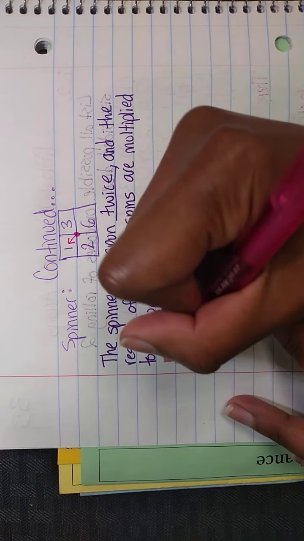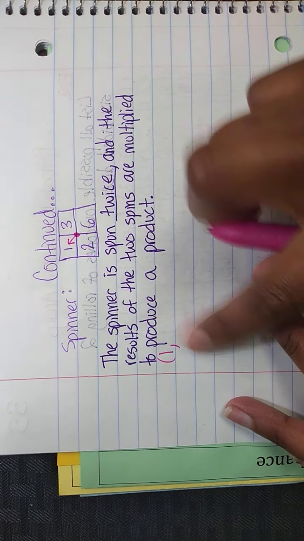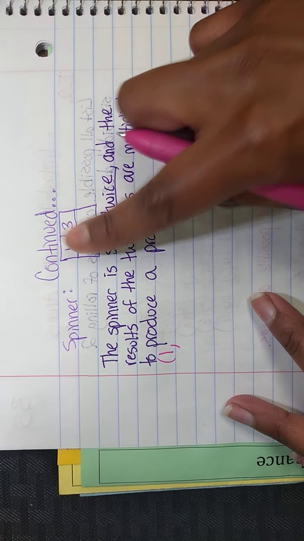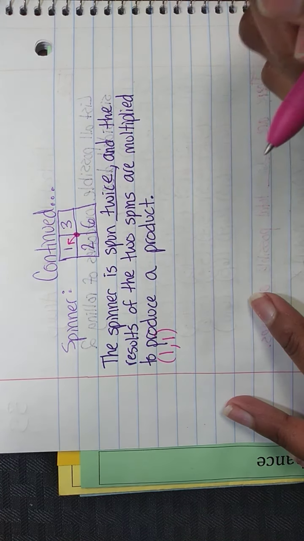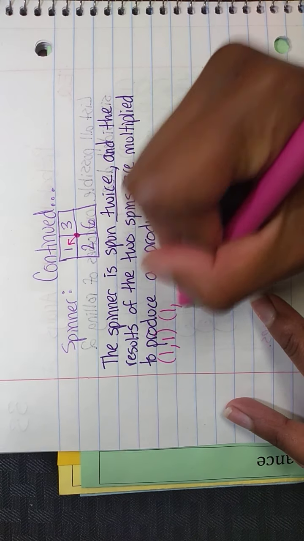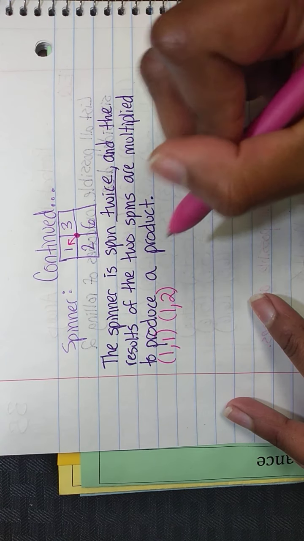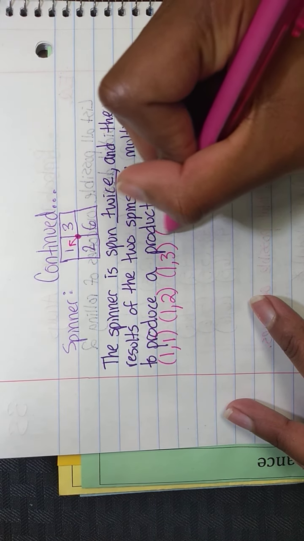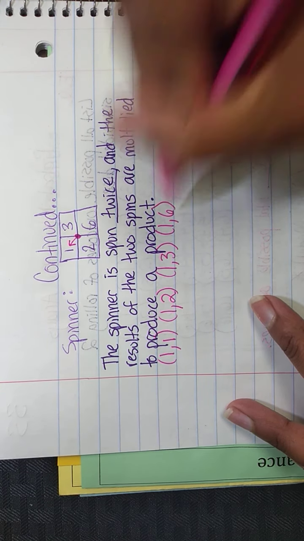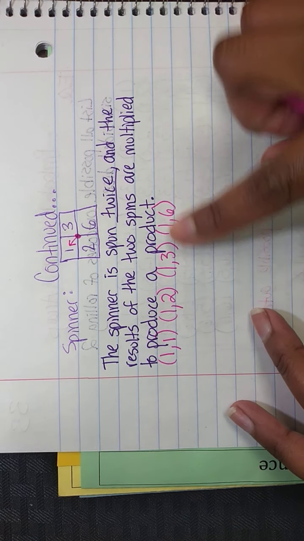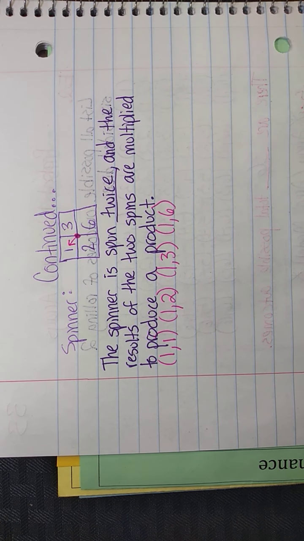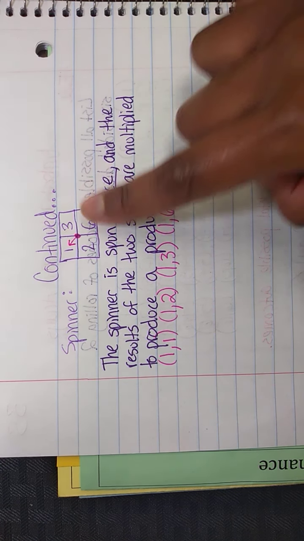First outcome, the spinner lands on a 1 on the first spin and then yes, it can land on a 1 again. It could land on a 1 the first time, 2 the second time. 1 on the first spin, 3 on the second spin. And then a 1 on the first spin, 6 on the second spin. There are no other possibilities of the spinner landing on a 1 the first time. This takes care of all those possibilities. Logically, I'd move on to the 2.